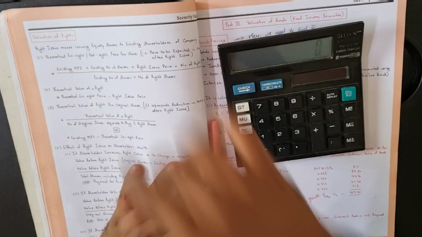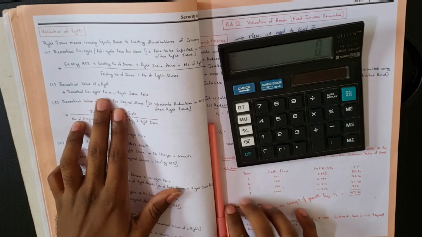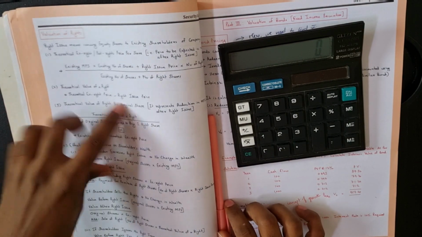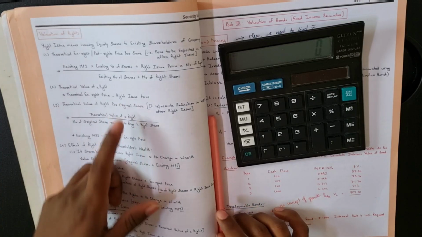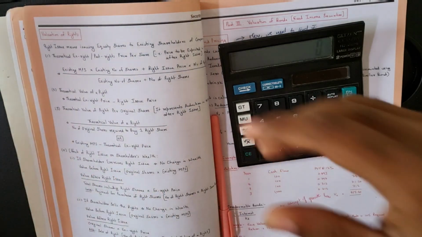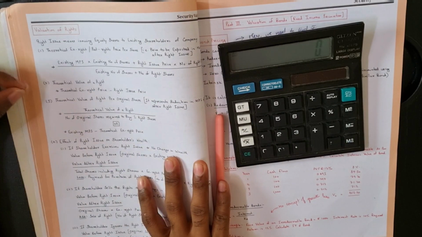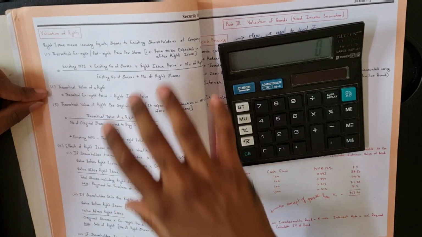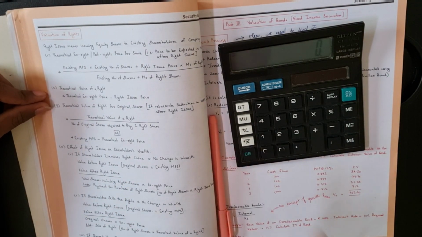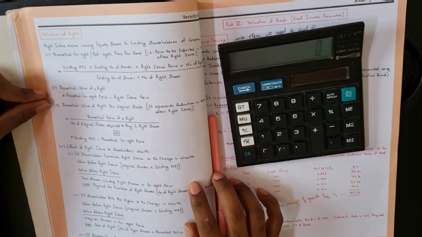Then we'll calculate the theoretical value of right. It is theoretical ex-right price minus right issue price. When you see the example, you'll understand it better. For now just learn the formulas. If you want, I'll explain them later.